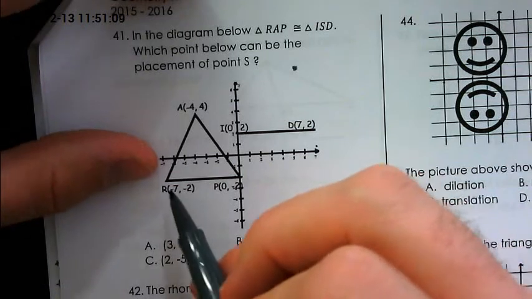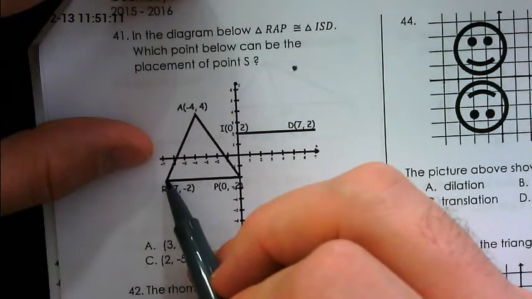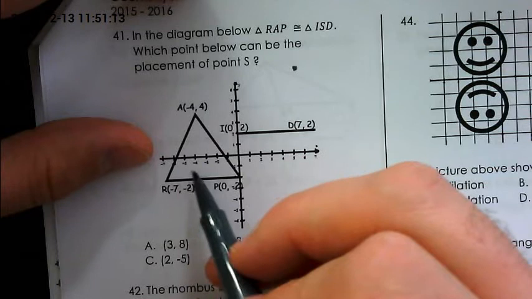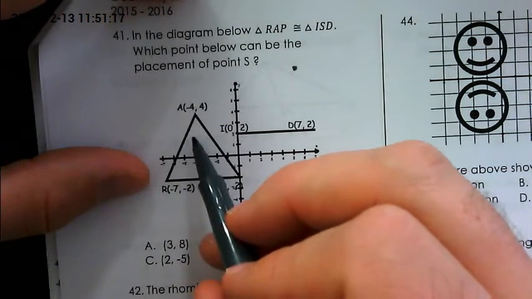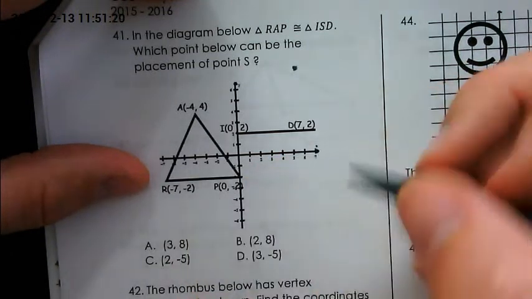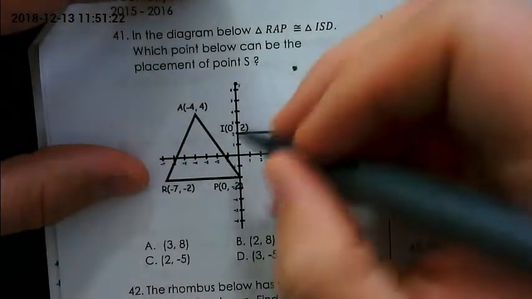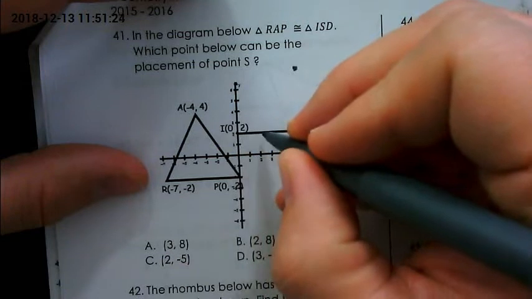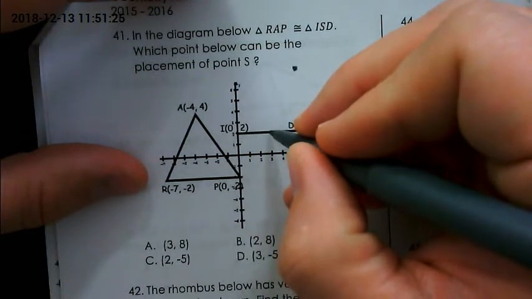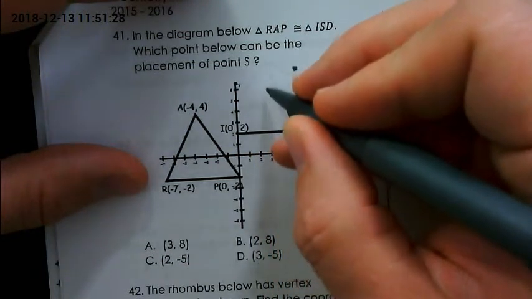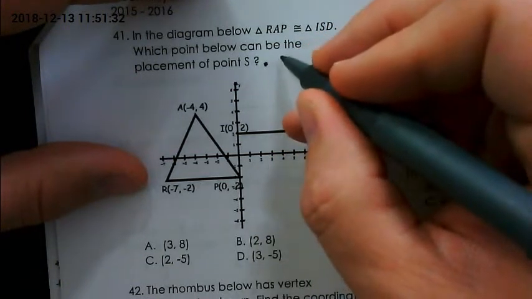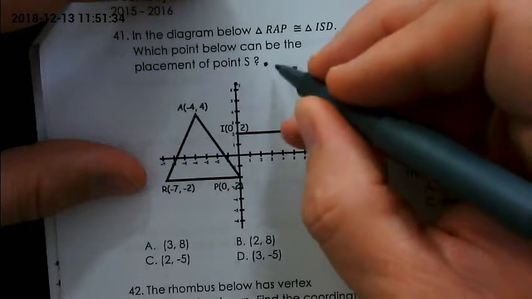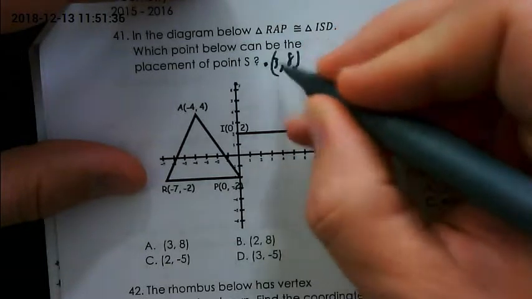So let's see. From here, we went over 1, 2, 3, and up 1, 2, 3, 4, 5, 6. So 3 and then 6. So from here, I'm going to go 3 over, 1, 2, 3, up 6, 1, 2, 3, 4, 5, 6, which is up at 8. So this is at 3, 8.